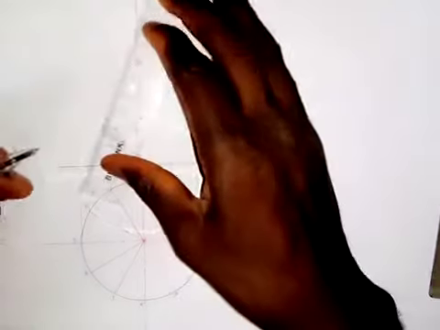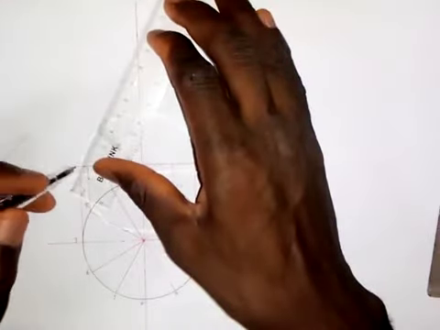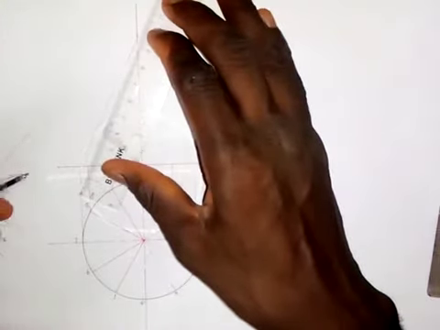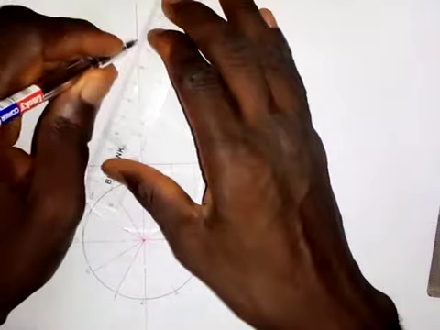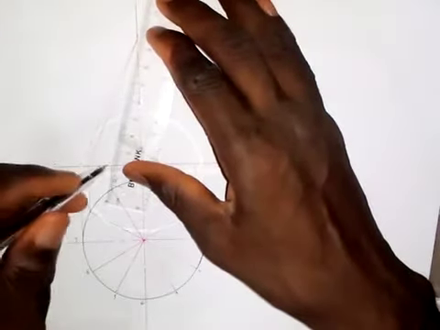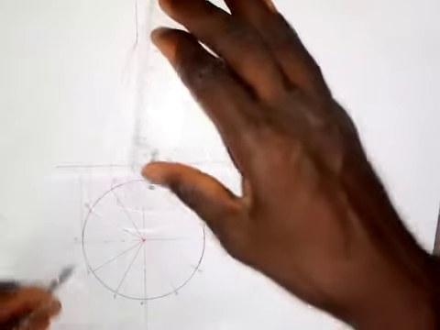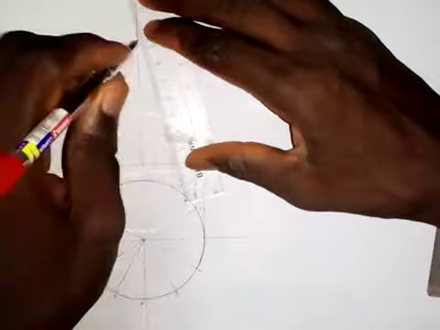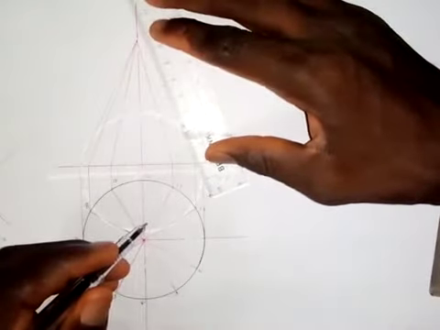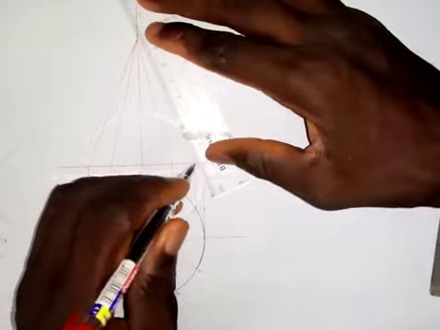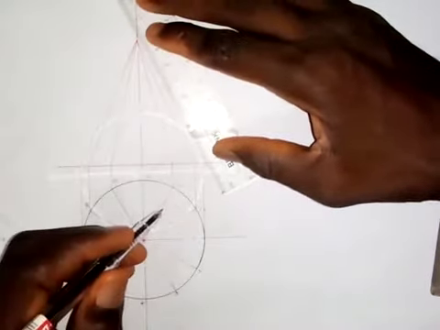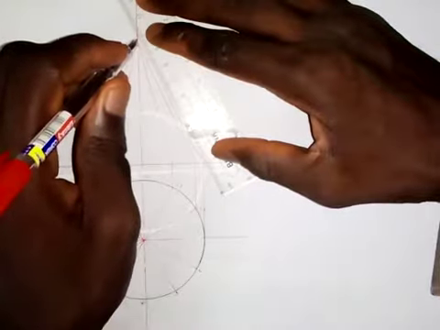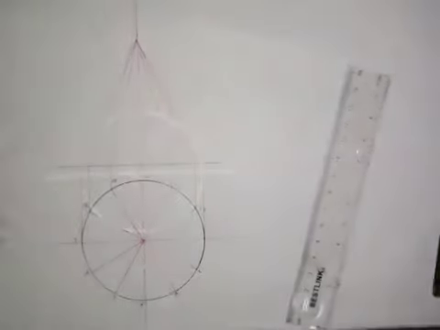So I'm going to join each of these to the apex of the cone. Okay, so I'll join this point to the apex of the cone, and this also, and this also, until all of these have been joined together with the apex of the cone.